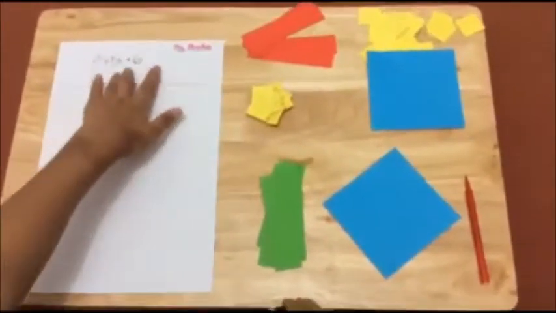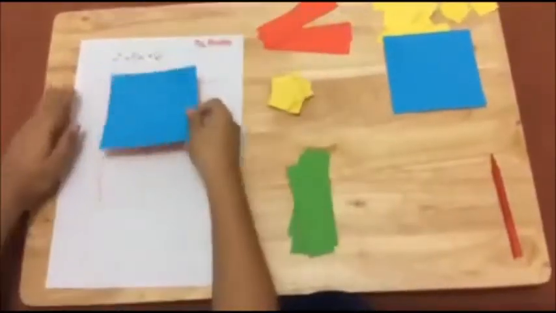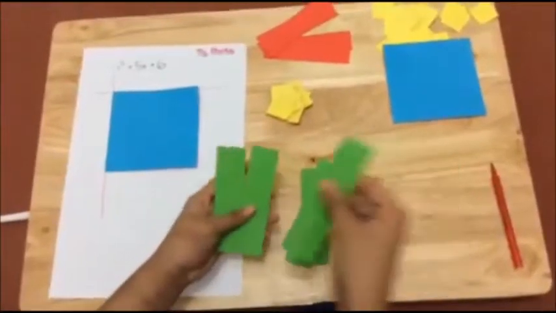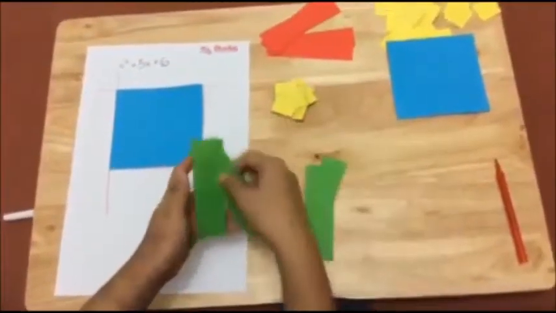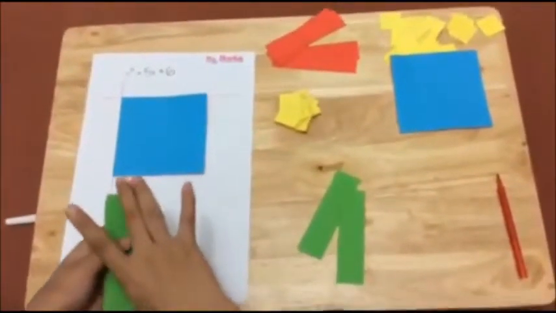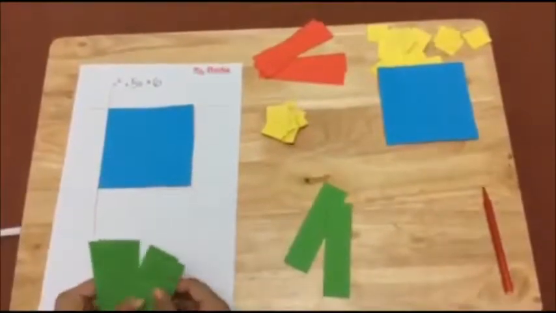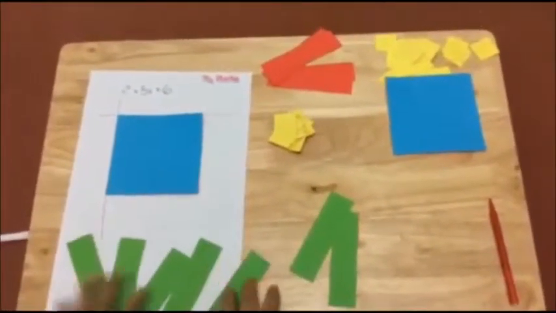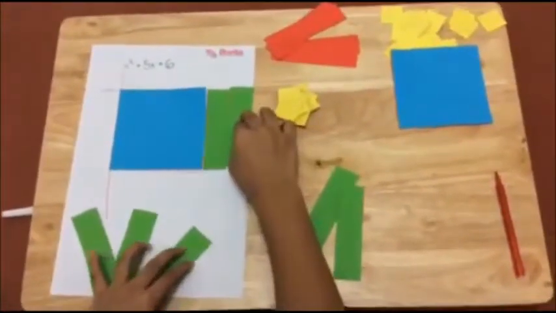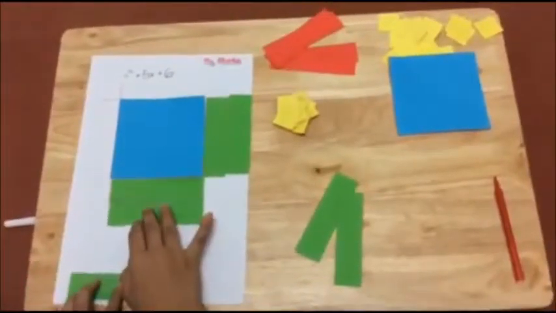So, we're going to find the factors of this equation. X squared plus 5x plus 6. So, we're going to put x squared in this. 5x, we're going to have 5x. 1x, 2x, 3x, 4x, 5x. How are we going to put it in here? So, we're going to divide it. We're going to put it in here, in here, in here, in here, and in here.